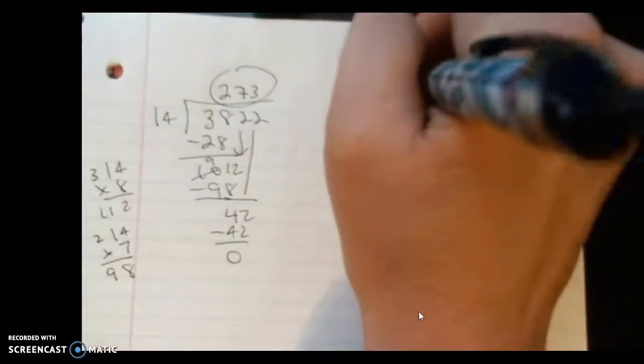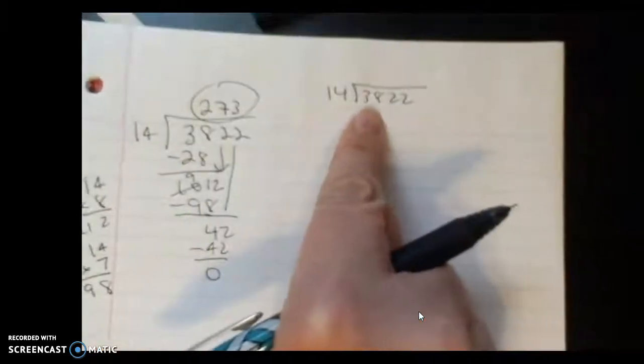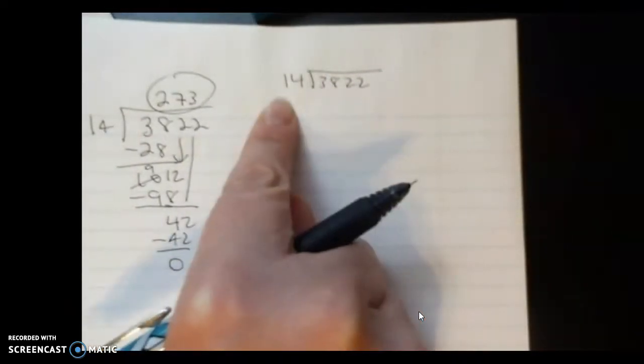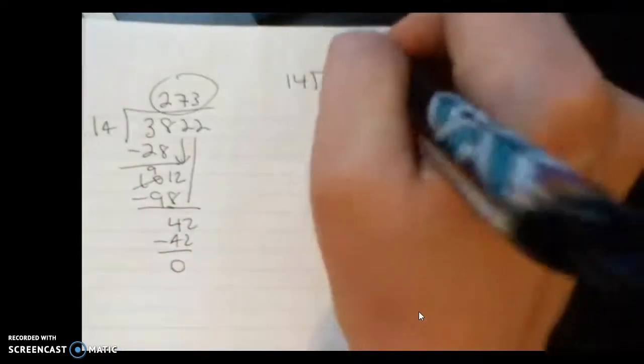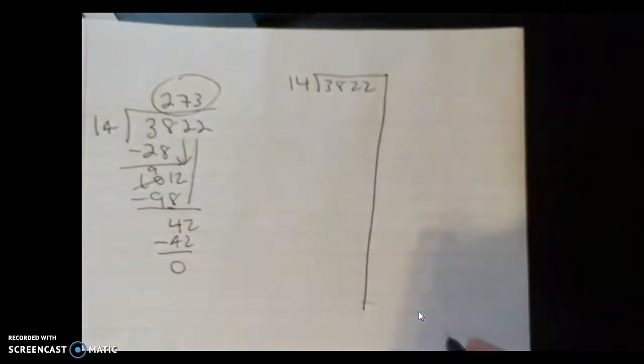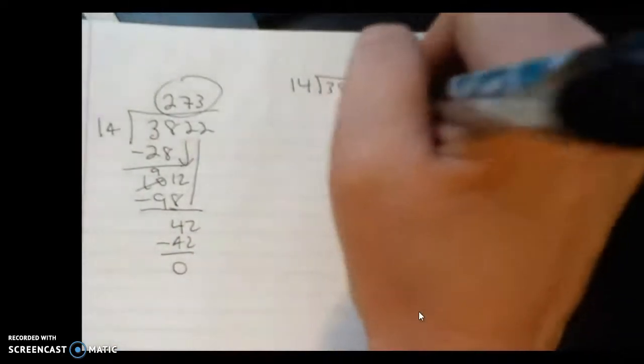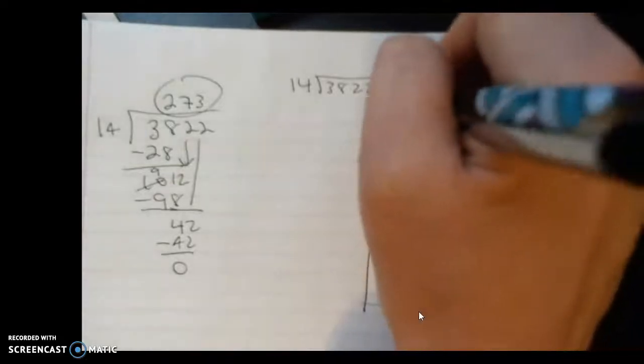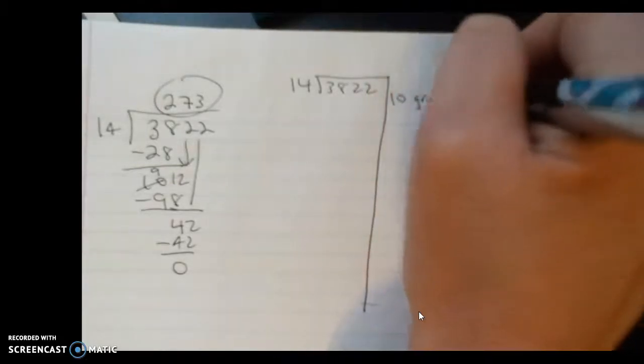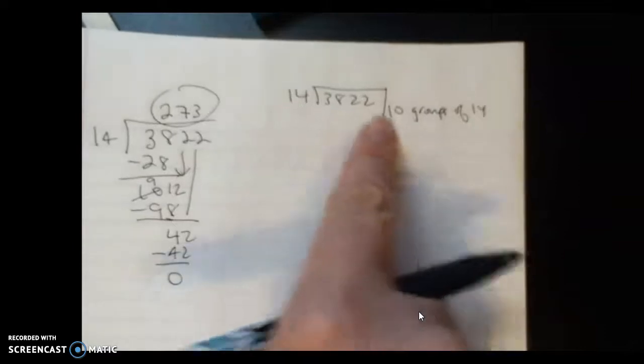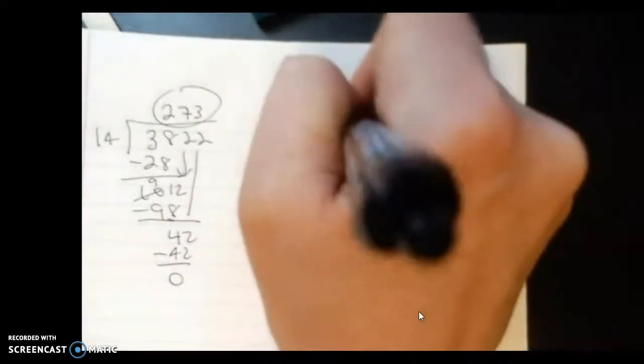So say I have 14, again, going into 3,822. So 3,822 goes in the house, divided by 14. In this method, we kind of do groups of 14. A kid might start with 10 groups of 14, and they might write 10 groups of 14, or they just might write a 10 off to the side. So 10 times 14 is 140.